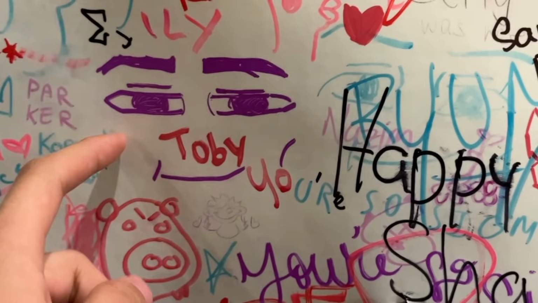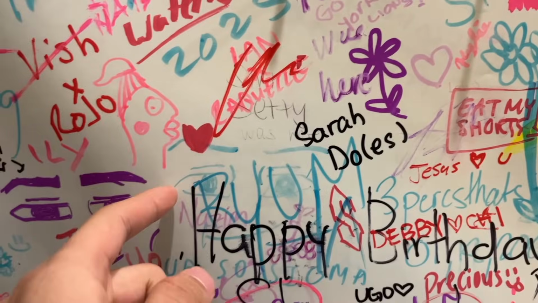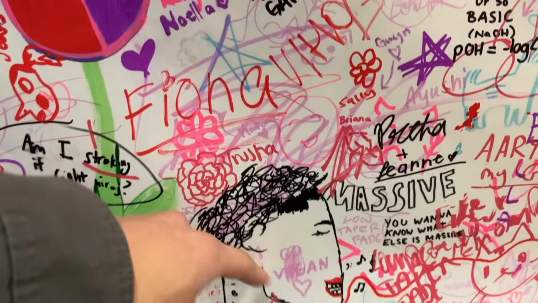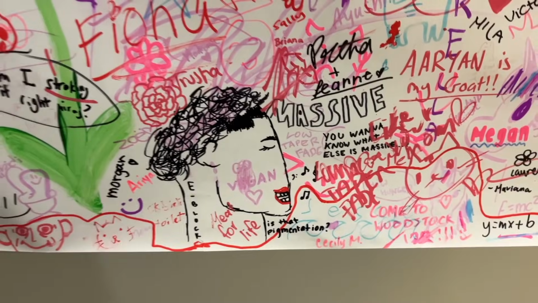I drew that. Oh, this is actually really good. And I also drew that. Wait, no, I didn't draw that. I drew this one, this blue one that someone erased. They're an op. My friend drew that. I feel like I drew something else here. Oh, the low taper fade. I drew this. Massive.